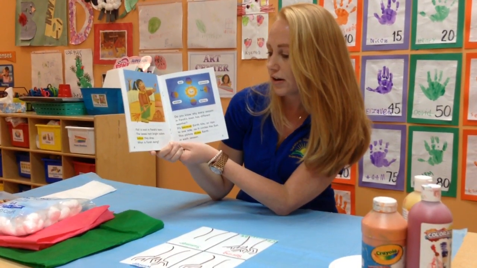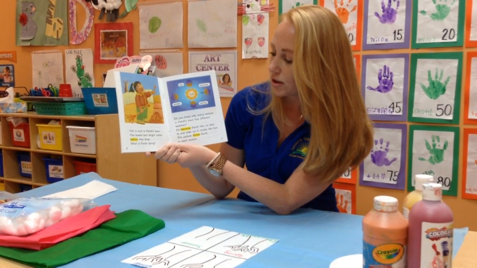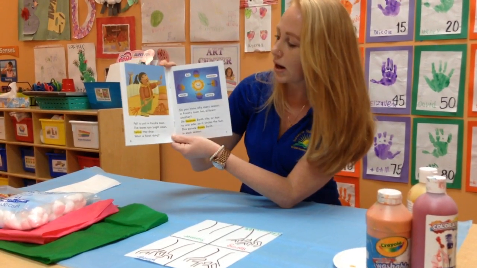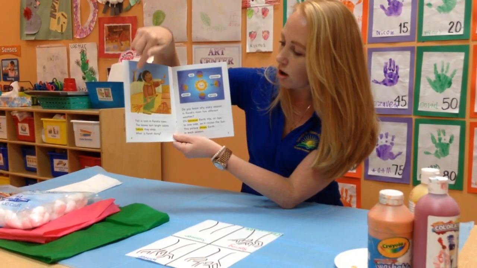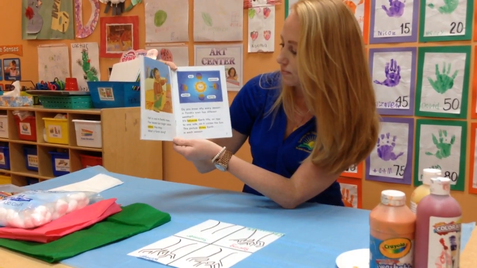Fall is cool in Farrah's town. The leaves turn bright colors before they drop. What is Farrah doing? Well, let's see. She's holding a rake and the leaves are falling off the tree, so she's raking up a pile of leaves.